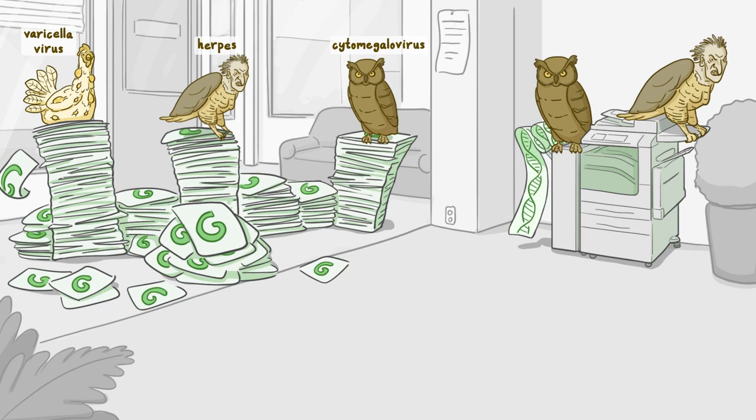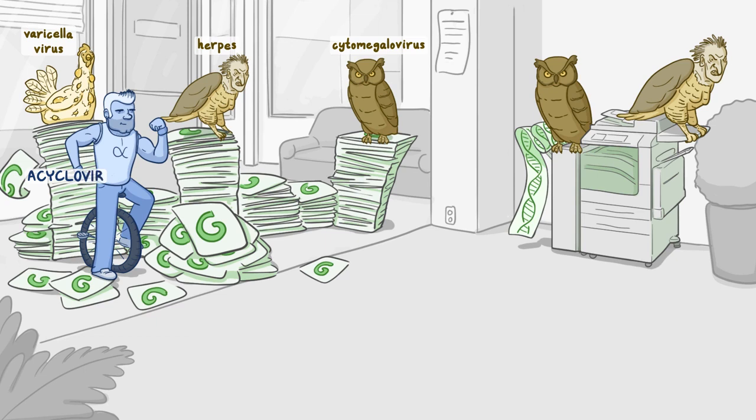For the drugs, we can start with the guanosine analogs, which will be the office workers. Let's put an alpha male on a unicycle for acyclovir, and he's standing between the chicken and the harpy since he treats VZV and HSV.